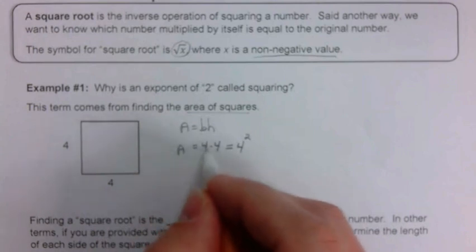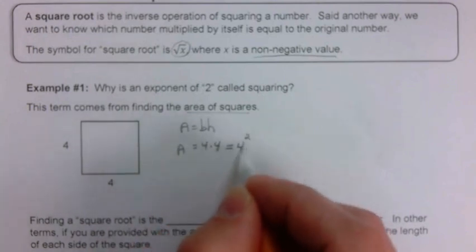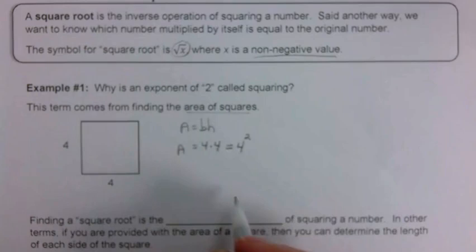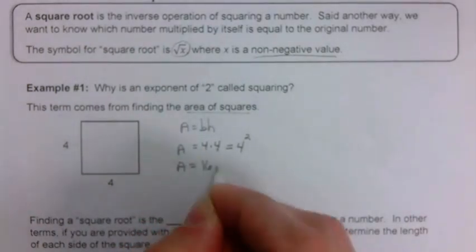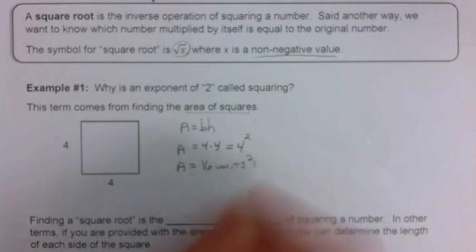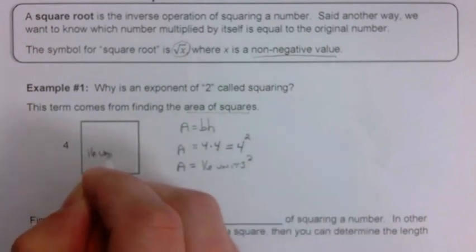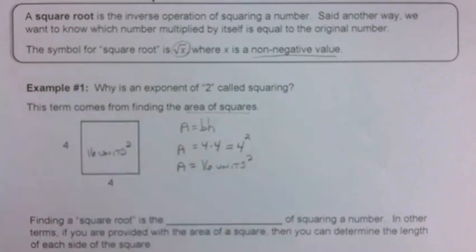So area equals base times height, which is 4 times 4, or in this case, 4 to the second power, 4 squared, which means that the area here is equal to 16 square units. Whatever the units happen to be in this example, we will square those. If I were to tell you the area of the square, you would be able to tell me what the side lengths have to be. In this case, since the area is 16 units squared, the side lengths have to be 4 units each.